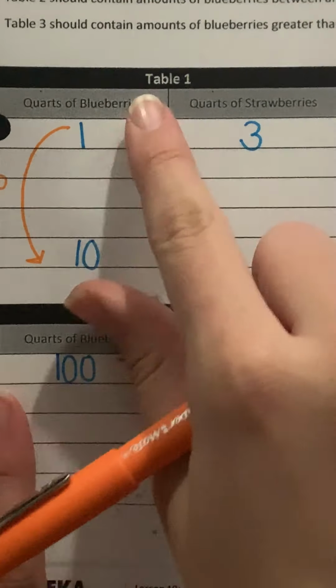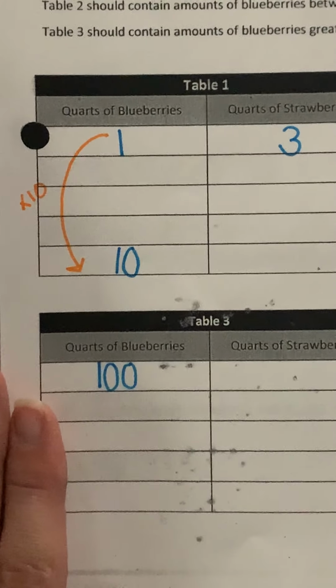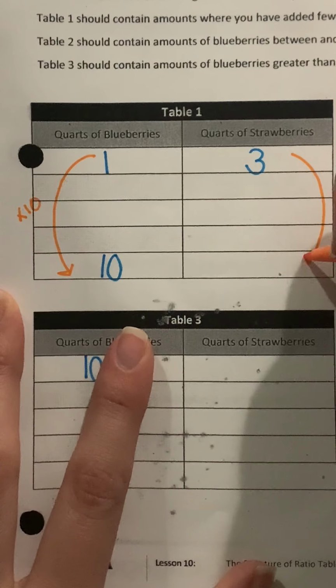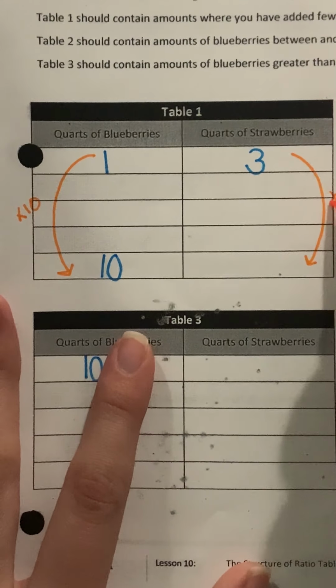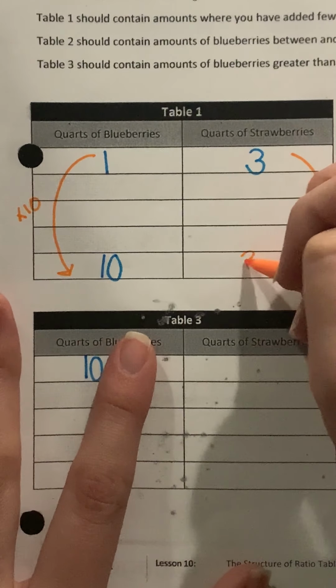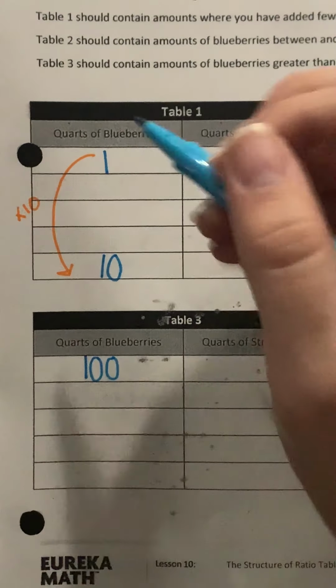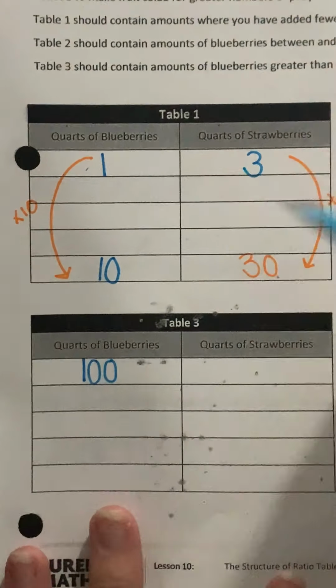to get 10. 1 times 10 equals 10. So if I multiply by 10 on that side of my table, I'm also going to do it on this side to see when I have 10 quarts of blueberries, how many quarts of strawberries will I have? And so 3 times 10 is 30. I'll have 30 quarts of strawberries. And now my values in between that 1 and 10 should also follow the same pattern where I'm multiplying by the same number on each side, starting with my 1.